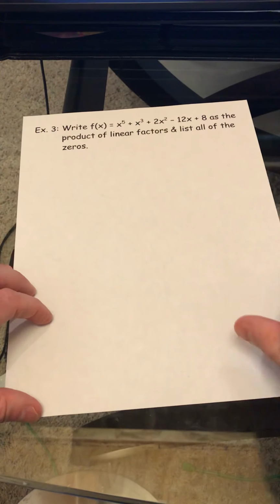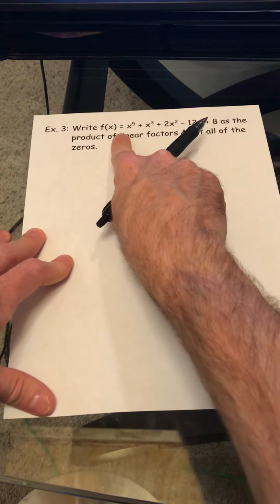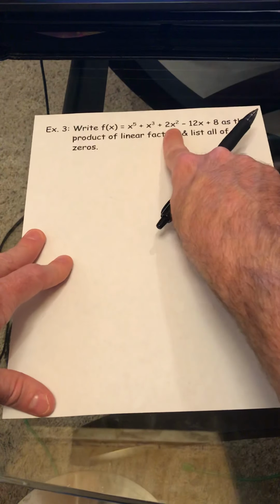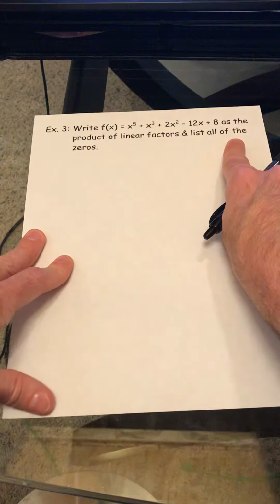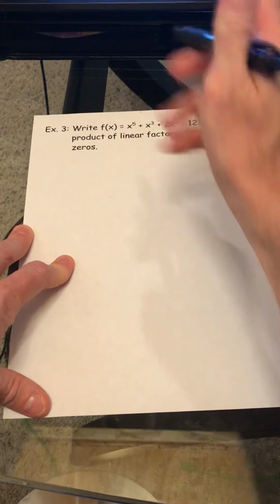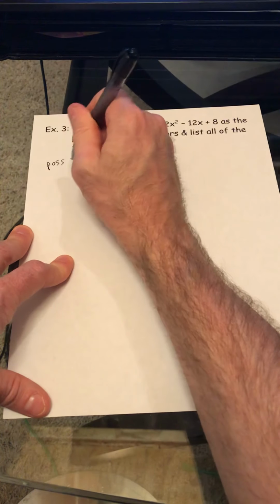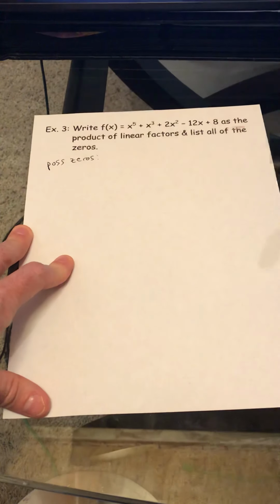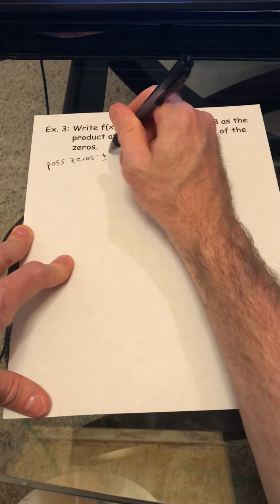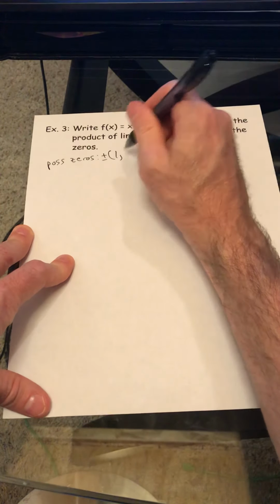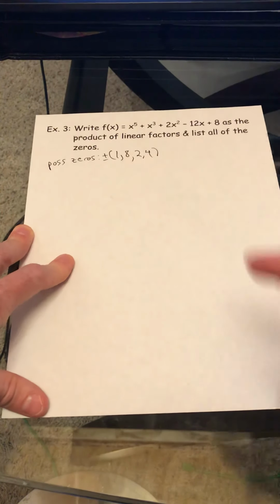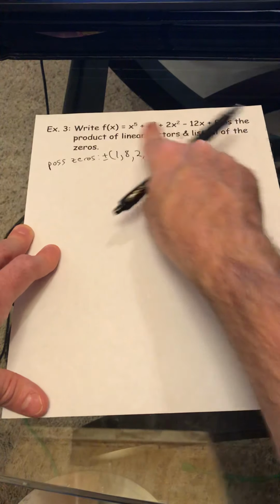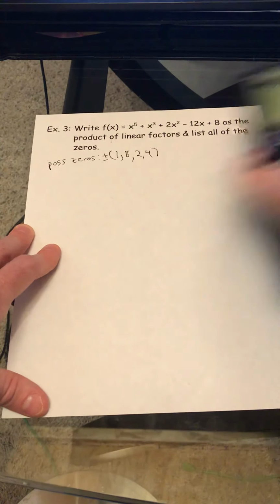All right, one final example. Write f of x equals x to the 5th plus x cubed plus 2x squared minus 12x plus 8 as a product of linear factors, and find all of the zeros. Well, again, for this one, possible zeros, factors of 8, 1 and 8, 2 and 4. And so for one like this, we haven't given you anything to start.